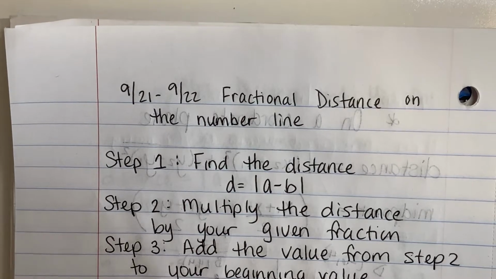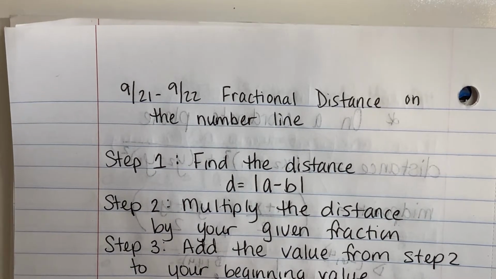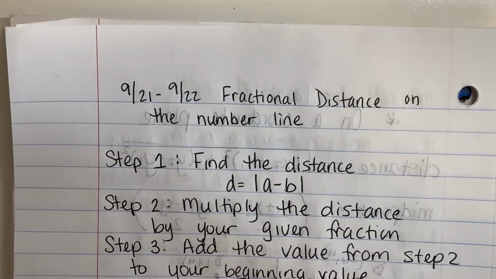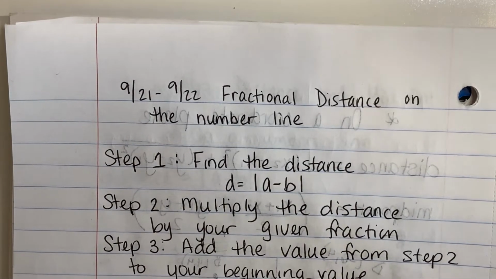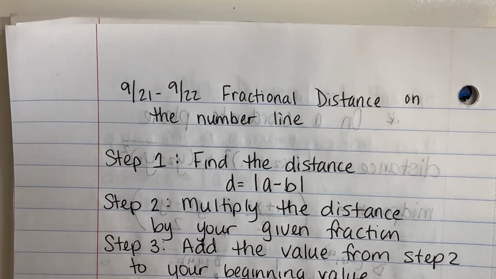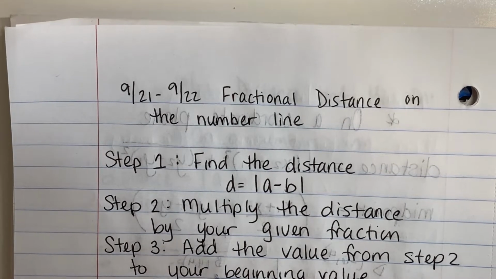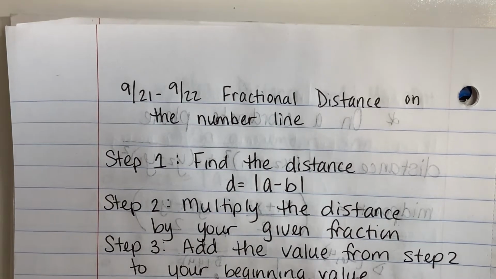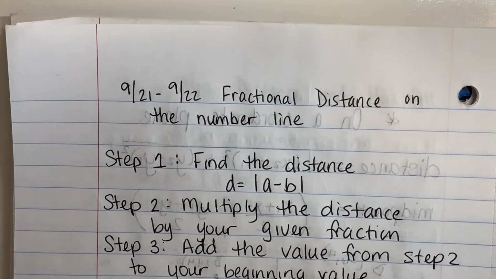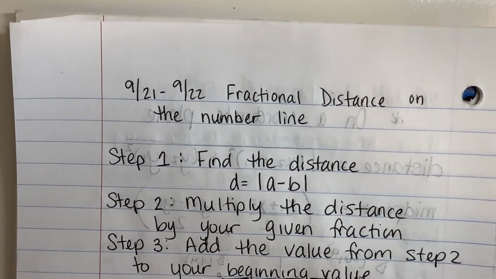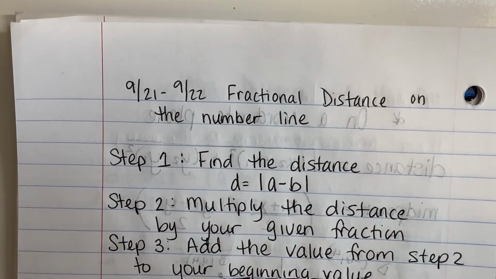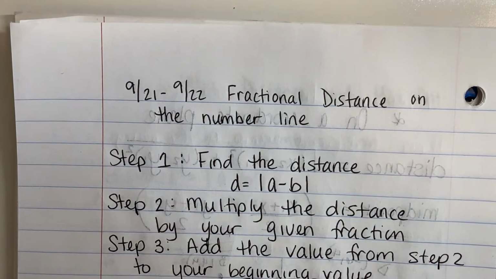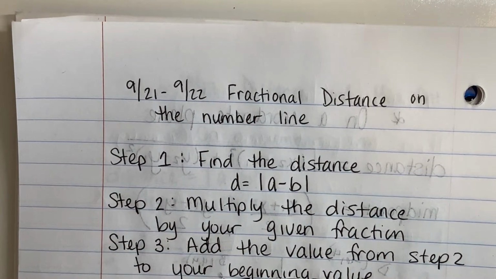So example 1, it says, find the distance that is 1/3 of the way from A, which is at, I'm going to make up a number here, -6, to point B. And we're going to say that's 28. Again, I'm making these up, okay?